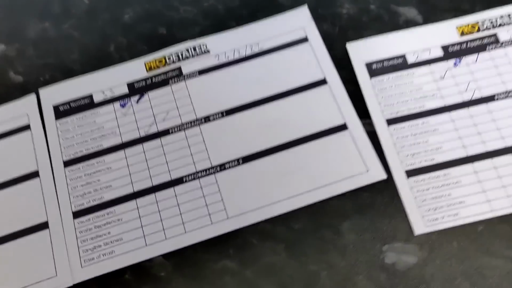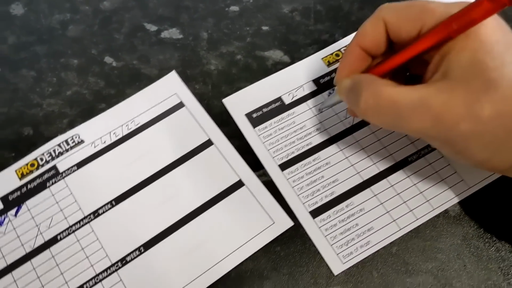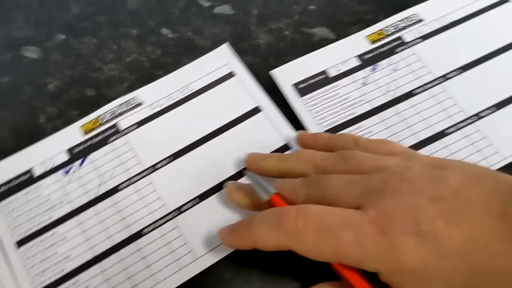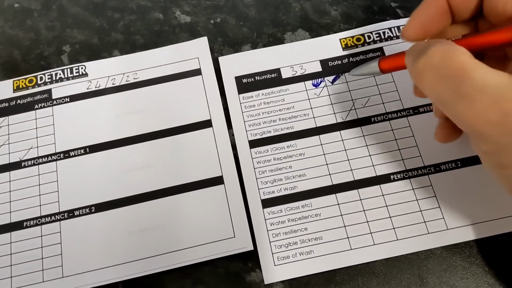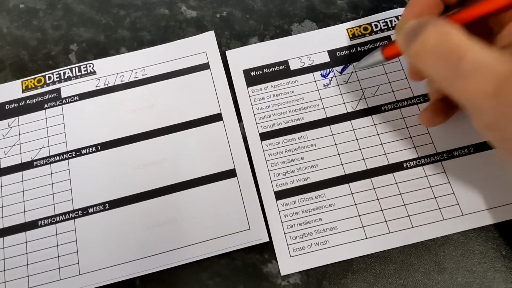They both feel good. That was definitely lighter to buff than 27. So let's just say 27 had an average buff ability. Cross that out. And let's say 33 had a good buff ability.